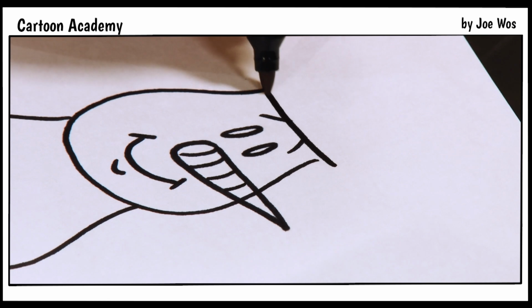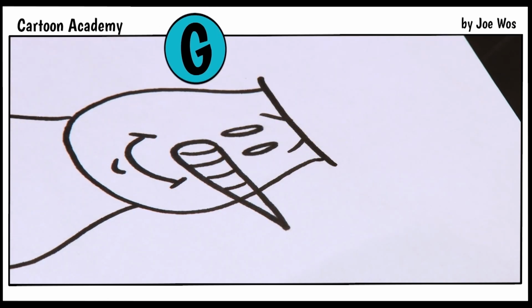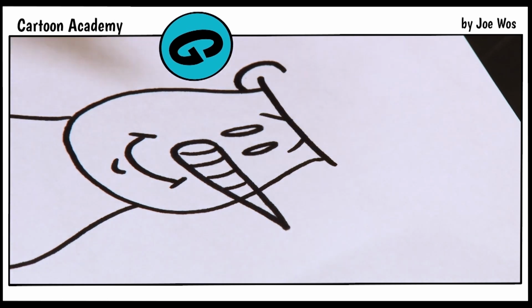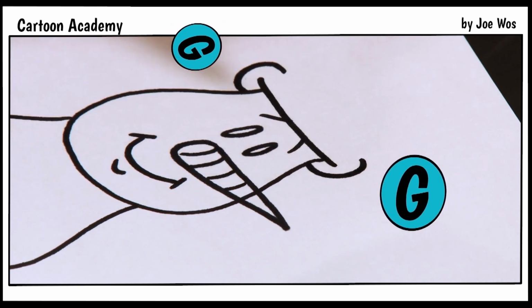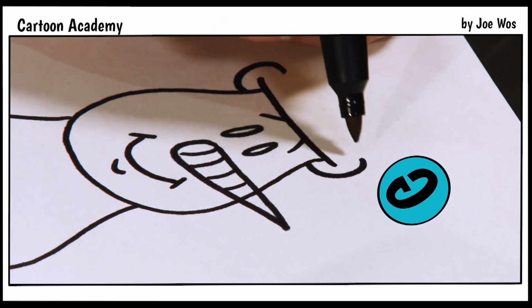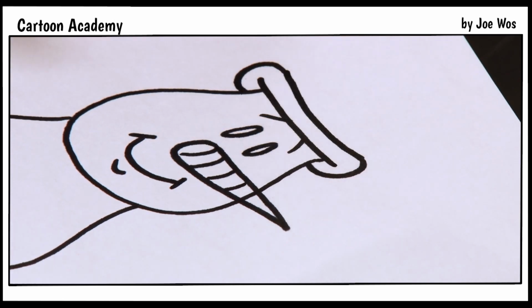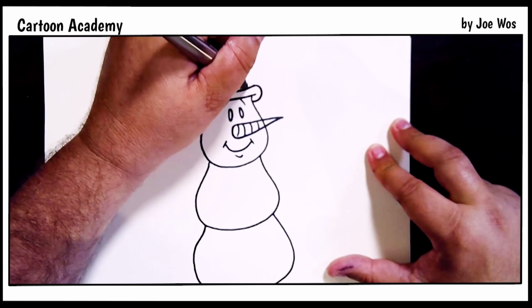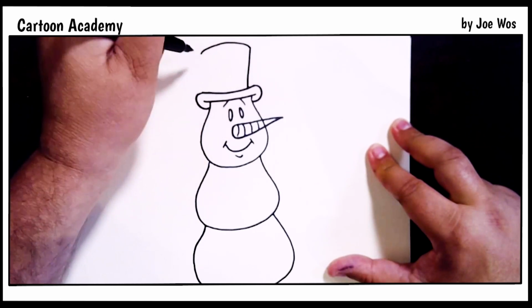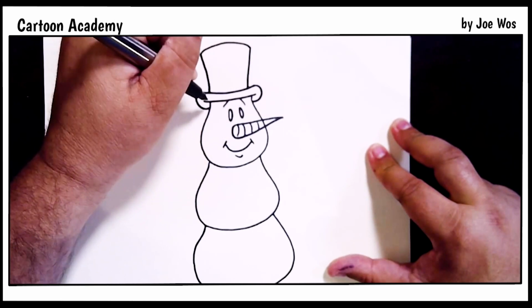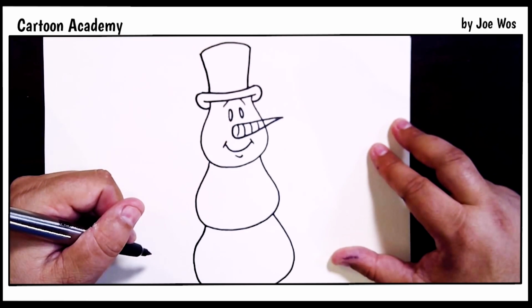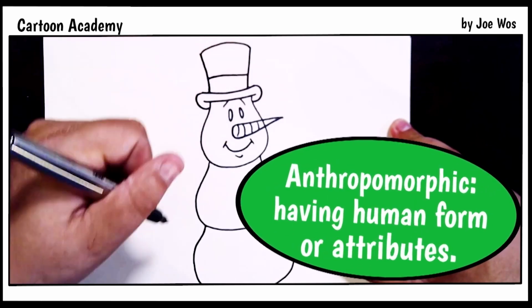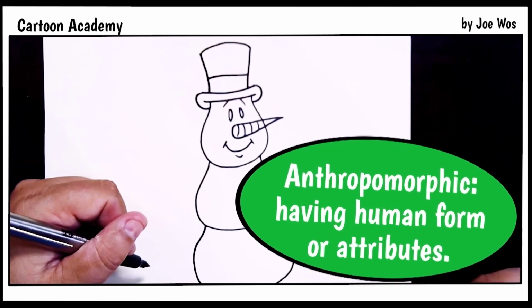So we have a line coming across the top, and then on the sides we turn that into a letter G and the letter G backwards. And then a line connecting the two. Now for the top of the hat, we come up, over, and down for a sort of square shape. Line across for the hat band.